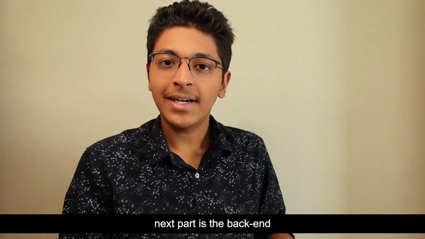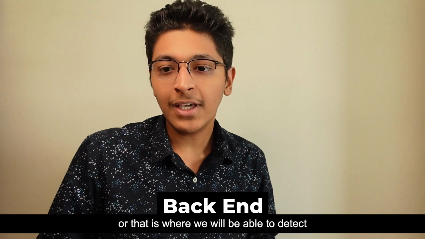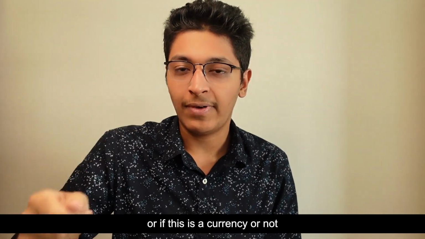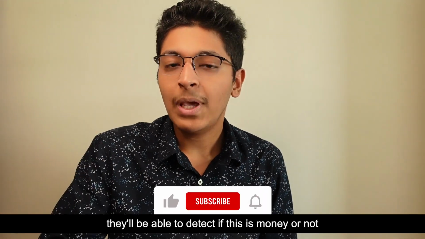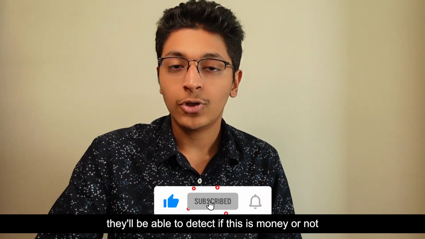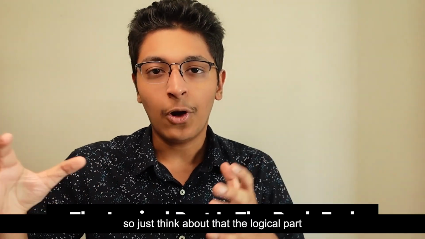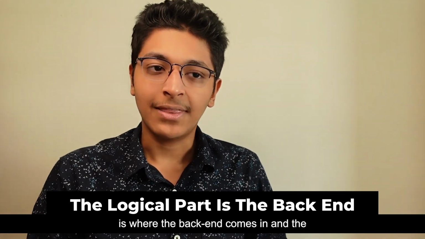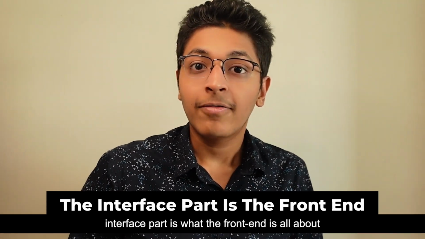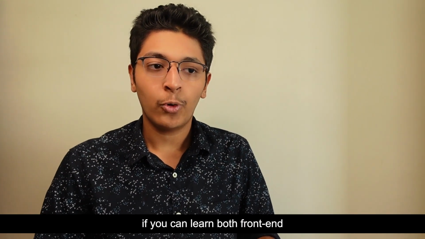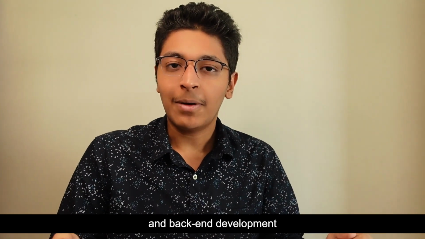The next part is the back end, where we will be able to detect if this is a rupee or not, or if this is a currency or not. Whenever someone puts in the money, they will be able to detect if this is money or not. So that is the backend side of things when you think about a vending machine. So just think about that. The logical part is where the backend comes in, and the interface part is what the front end is all about.